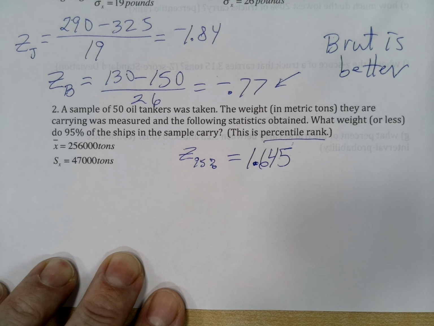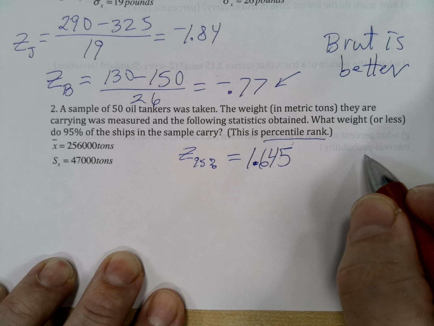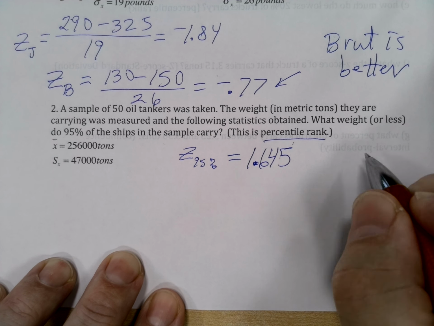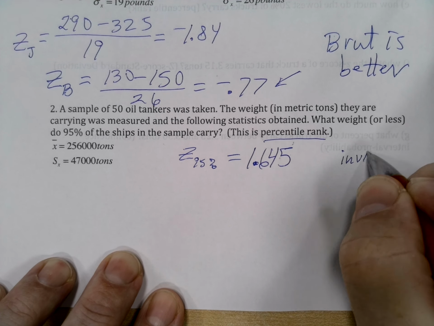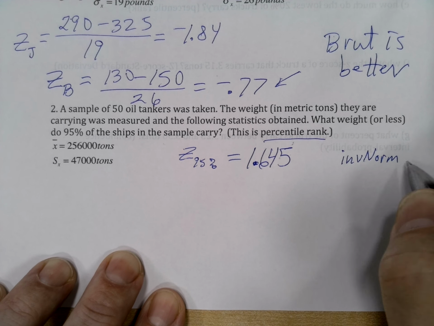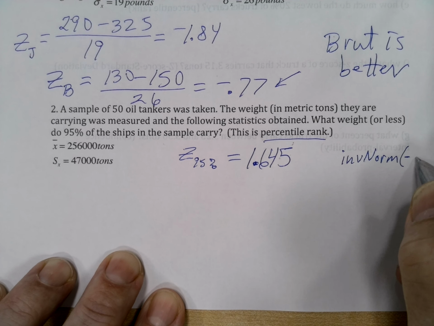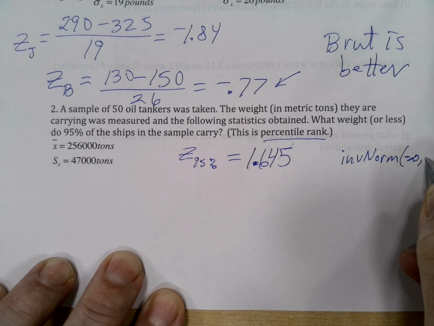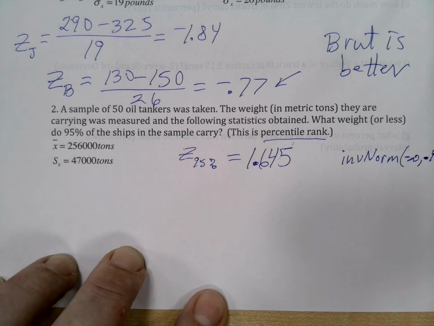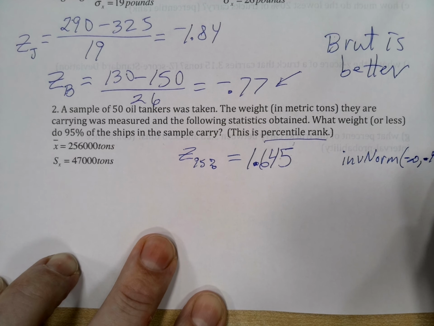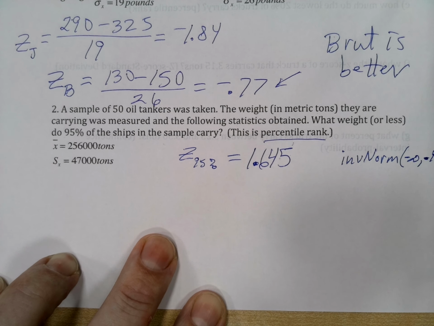Now, you can look that up on the calculator as well. If you need to figure that out, you can use an inverse norm on the calculator and put in negative infinity up to 0.95, and it'll tell you what the z-score is for that.